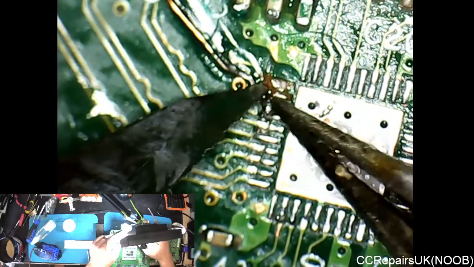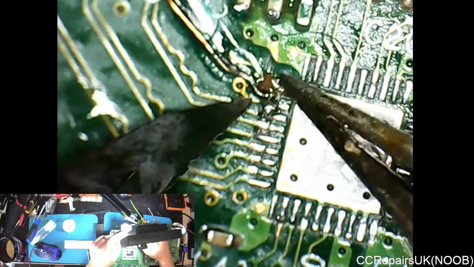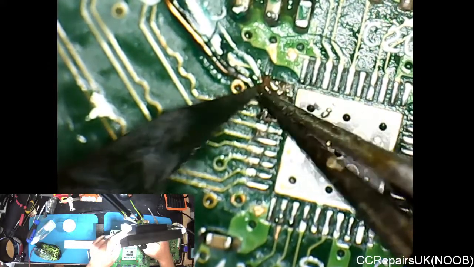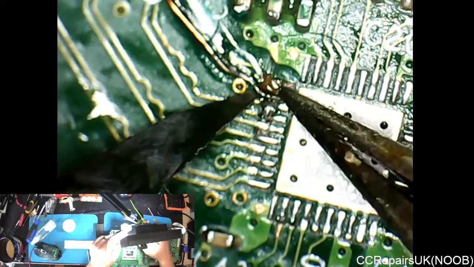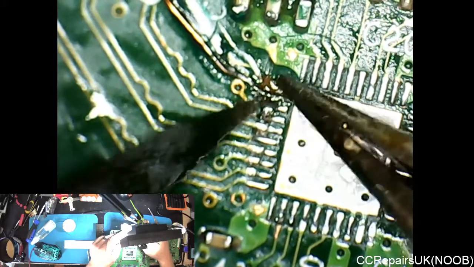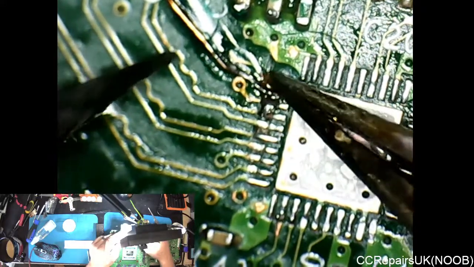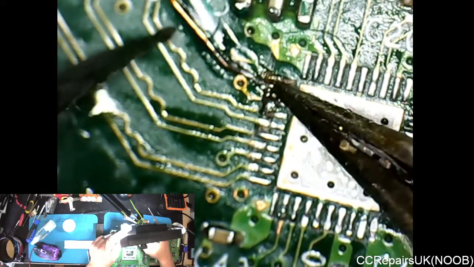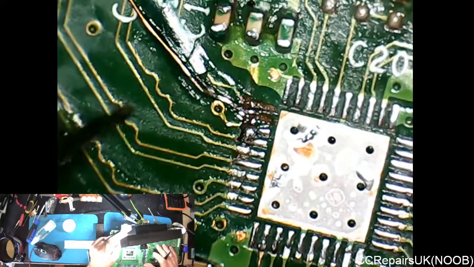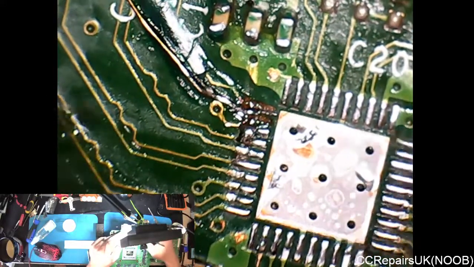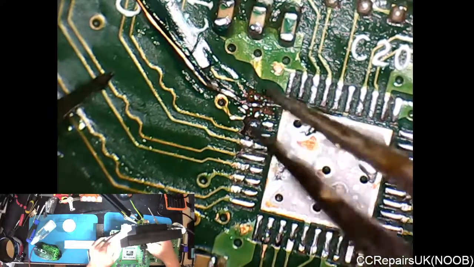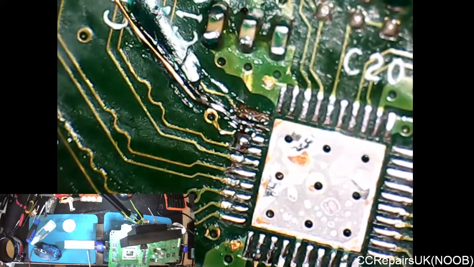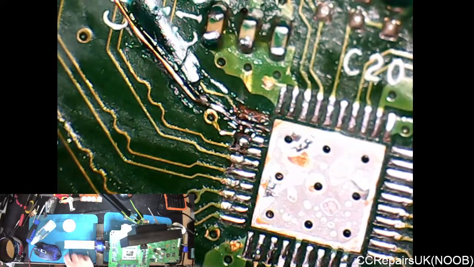That's it. Now we turn you that way. I take it I obliterated that on the trace then. Yeah. Damn it. Quality of this microscope is shocking on the computer. It's not too bad when it's in front of me, but on the screen it's absolutely shocking.